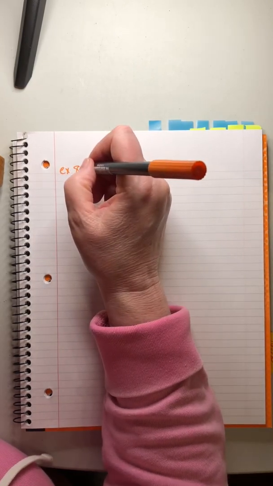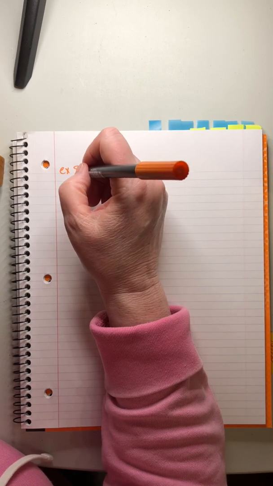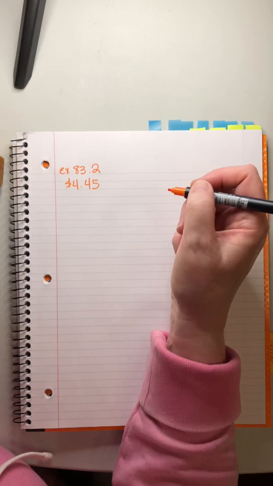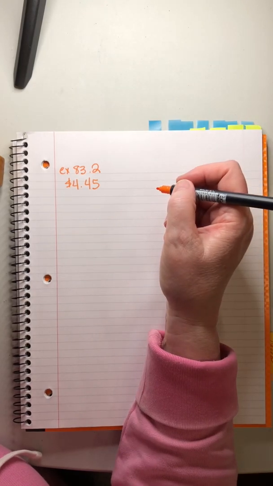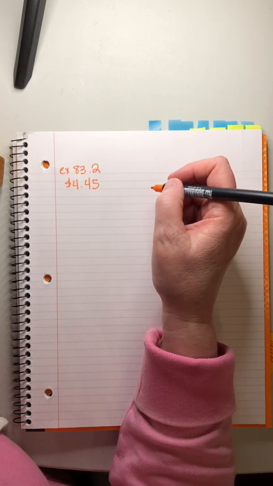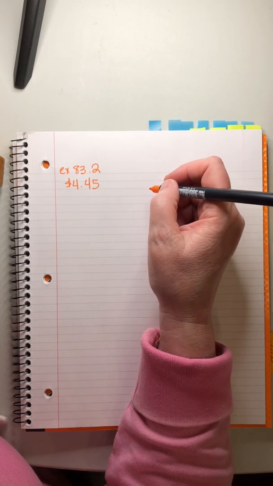Example 83.2. Ming has $4.45. I'm just going to jot that number down. We'll need that later. $4.45 in quarters and dimes. She has 8 more quarters than dimes.